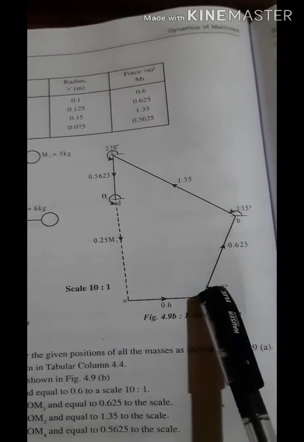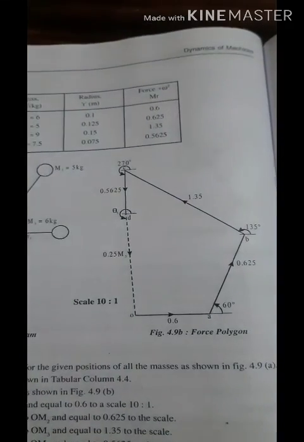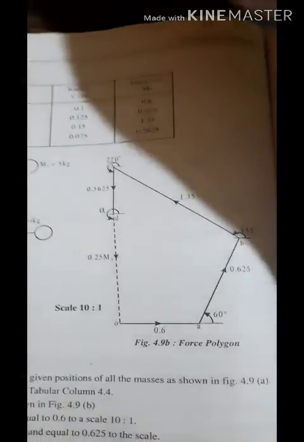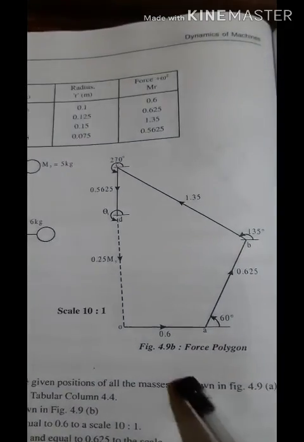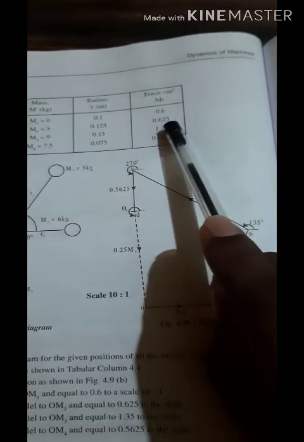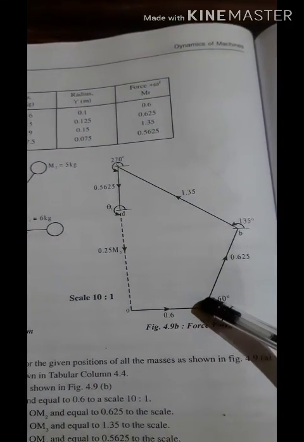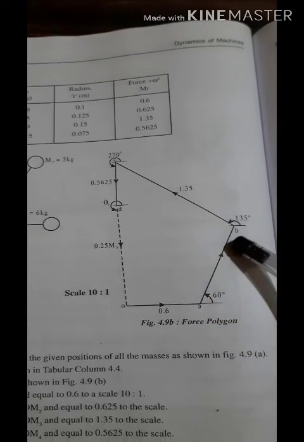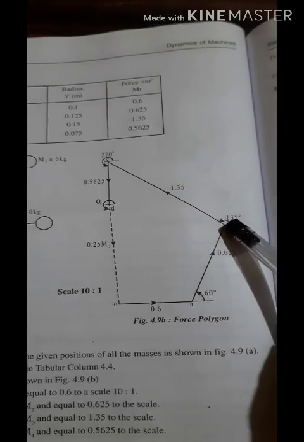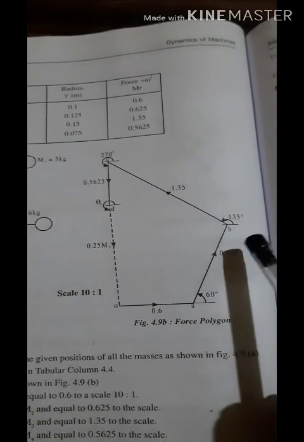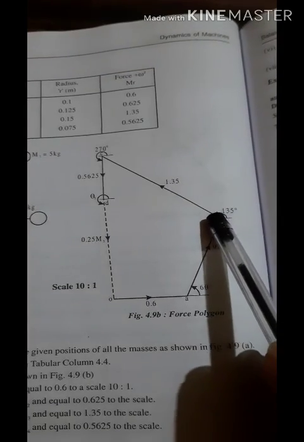Now from point A, with respect to horizontal, measure 60 degrees, because mass 2 is at 60 degrees. Draw a line equal to 0.625 into 10, that is 6.25 centimeters, till B. Now from point B, again draw a horizontal line.